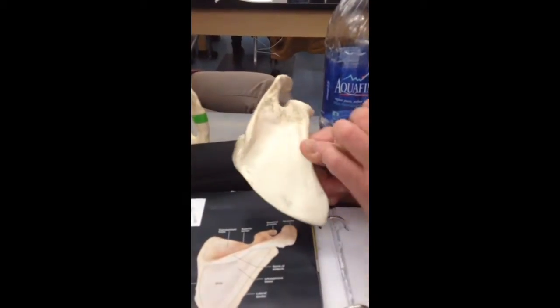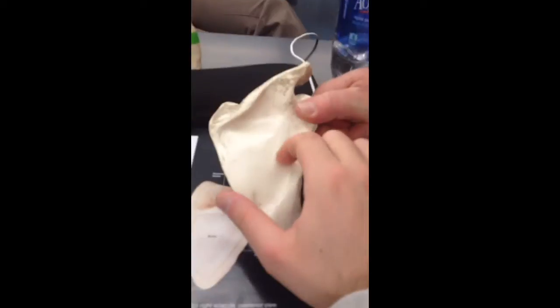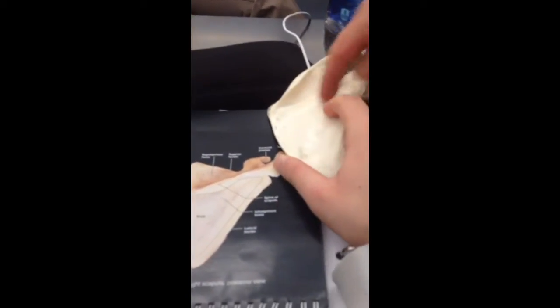Infraspinous process, and then lateral border. And this entire thing is the body. The entire thing is the body. And this is the infraspinous fossa? Yeah, this here. Okay. It's always a dent. Oh, this dent is the infraspinous fossa.